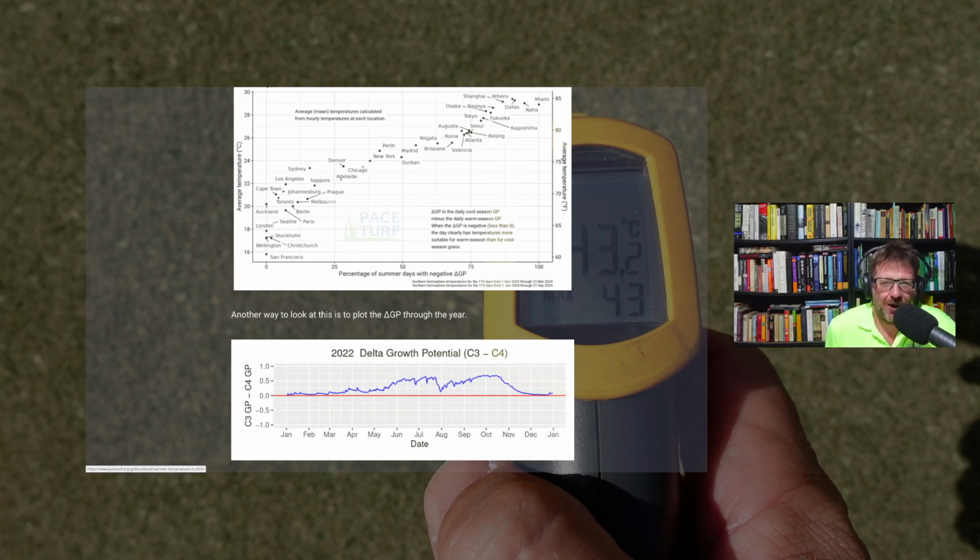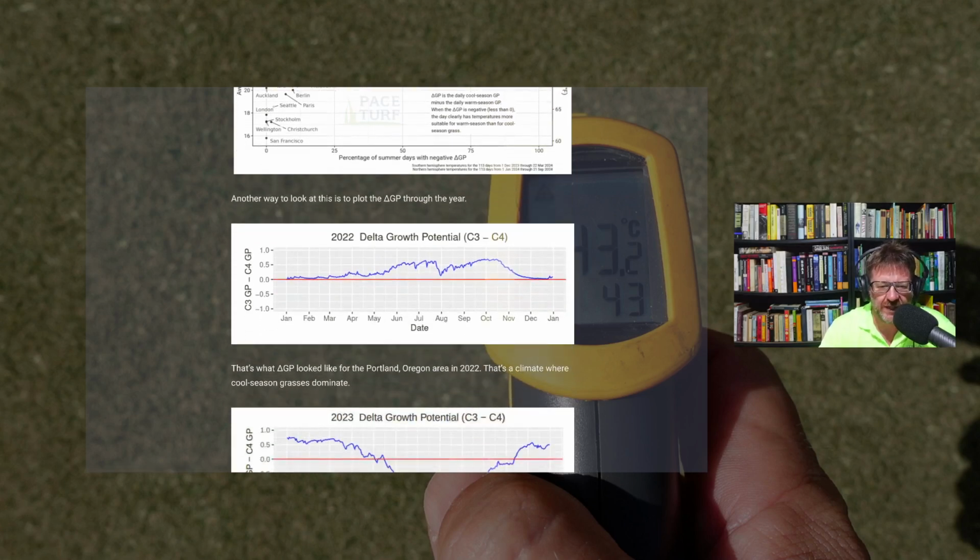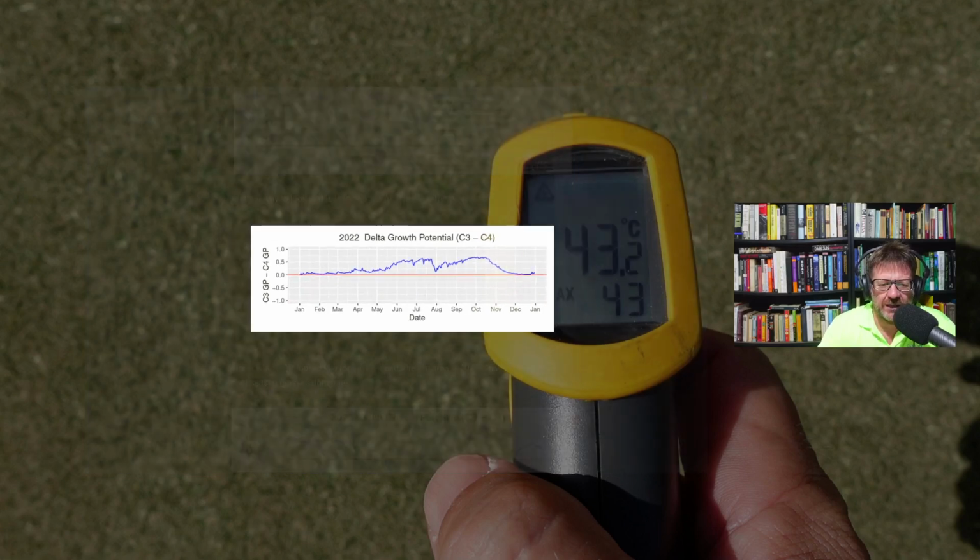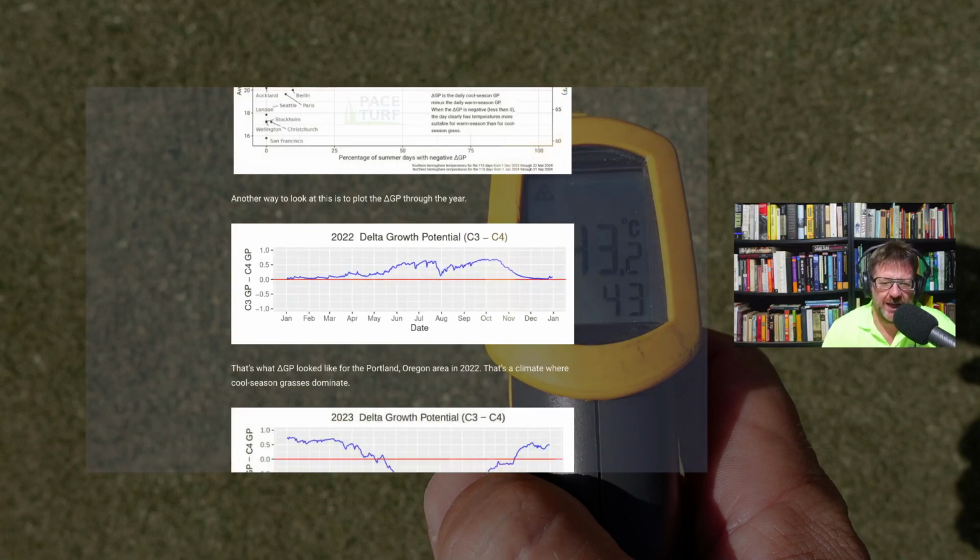Or some potential hot spells in November. If we were in a place like Hong Kong, for example, it would be so warm going into November that we would still have some days in a typical year with the delta GP being negative. And we can look at how this displays. I showed a couple charts in the blog post where it shows the daily delta GP.